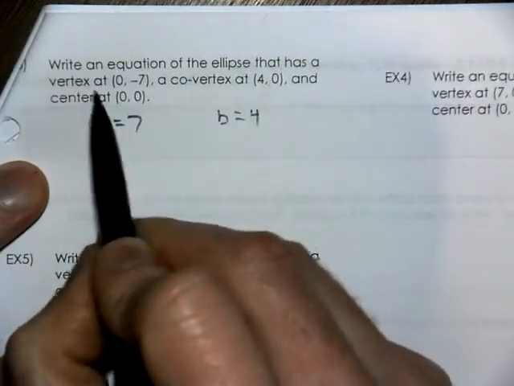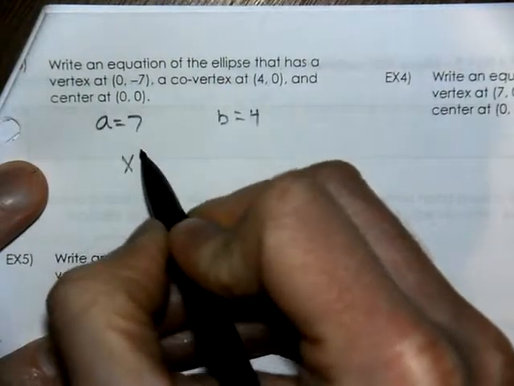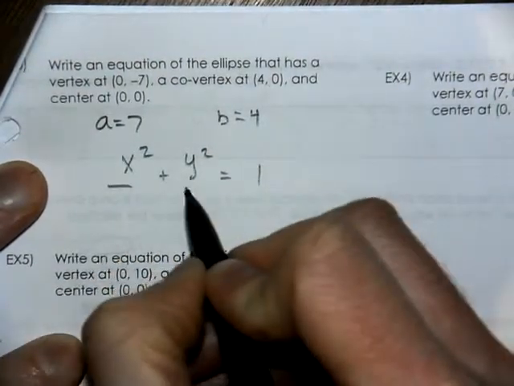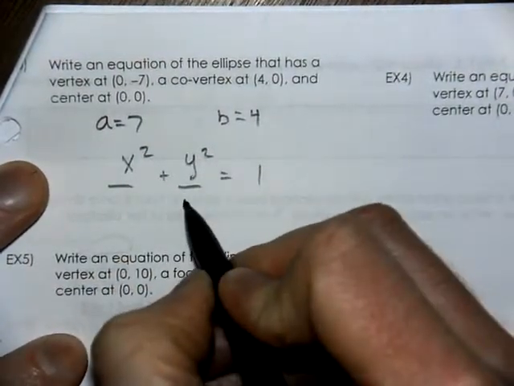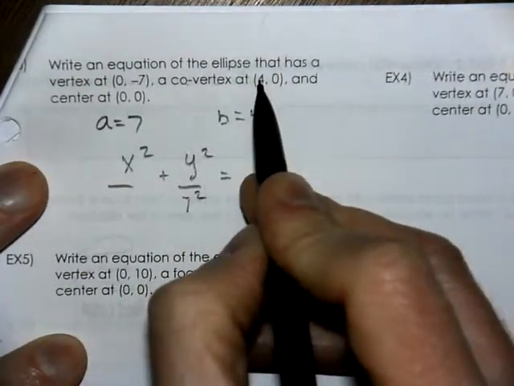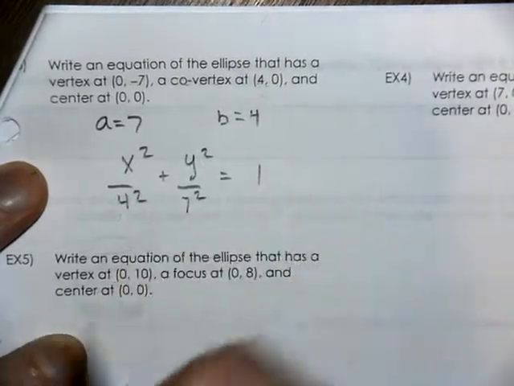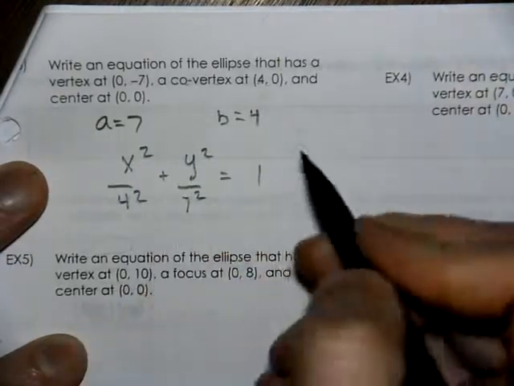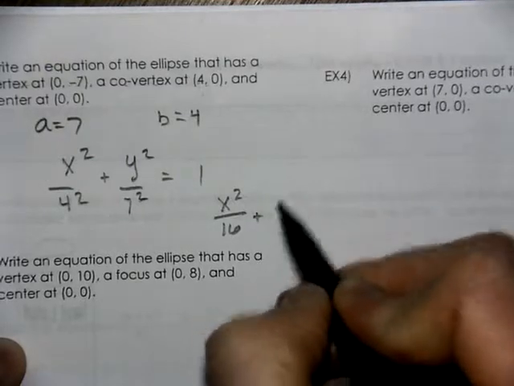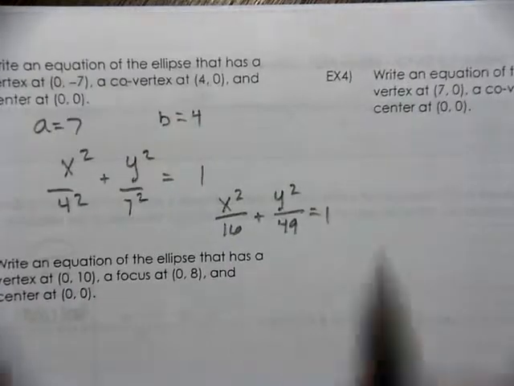If our vertex is following the y-axis, our a squared is going to go with the y, and our co-vertices follow the x because it's first x comma y. So our final answer would be x squared over 16 plus y squared over 49 equals 1.